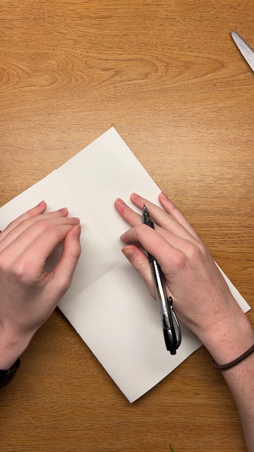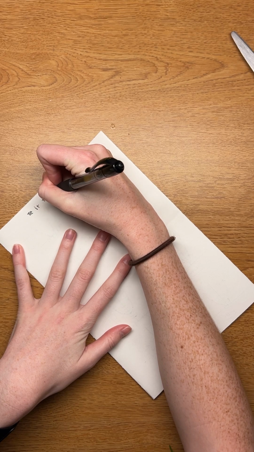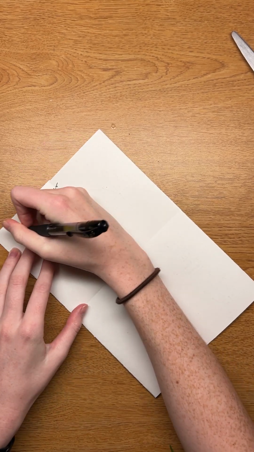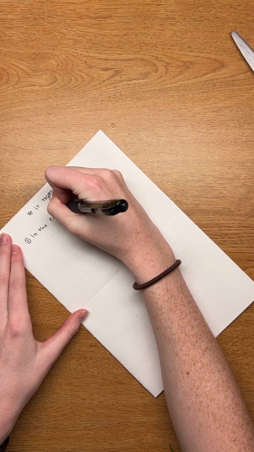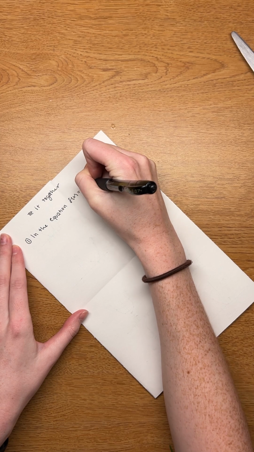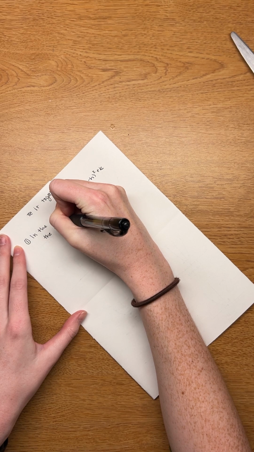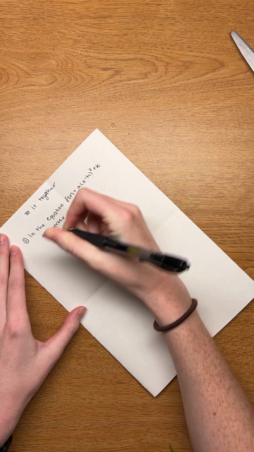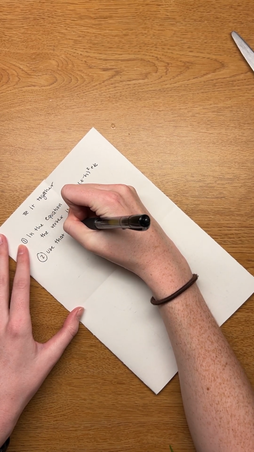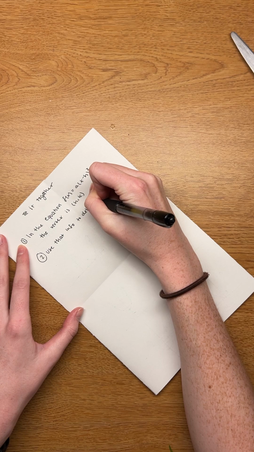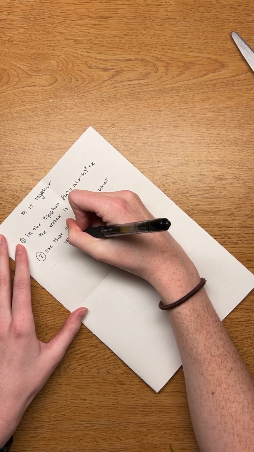So to tie this all together, in the equation f of x is equal to a times x minus h squared plus k, the vertex is h comma k. And you're going to use that information to determine what values you should plug in to your table.